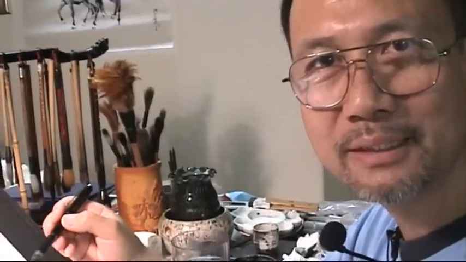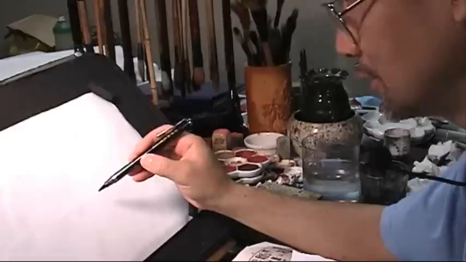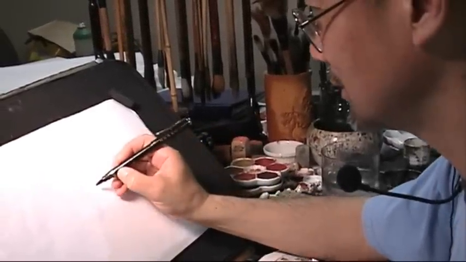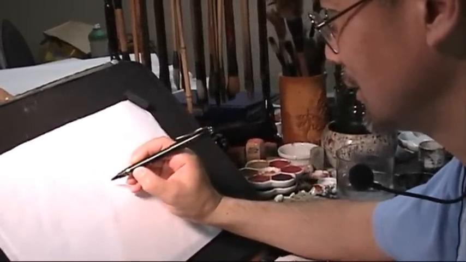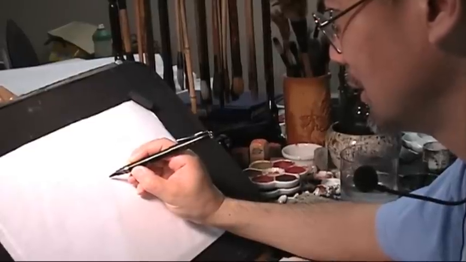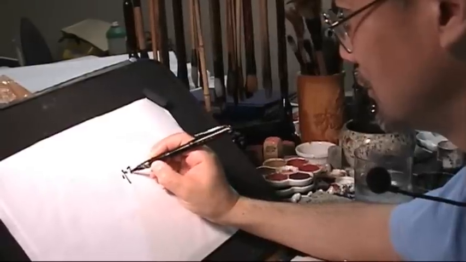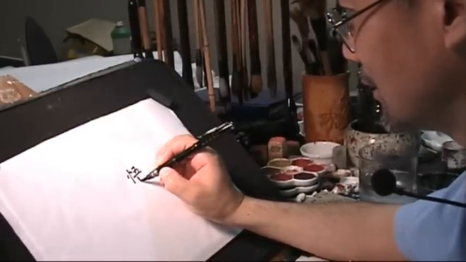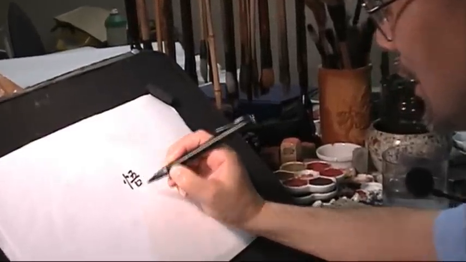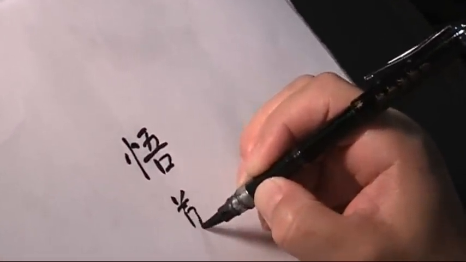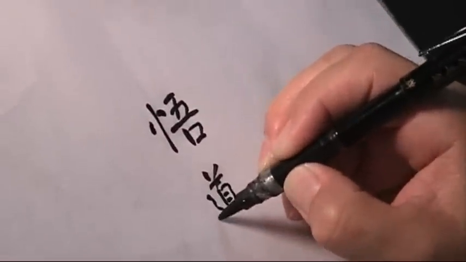I'm doing a mood seal today for customer Cheryle. Cheryle asked me to do a special mood seal for her with two characters. The first is Wu, realize, and the second Tao. Realize Tao.